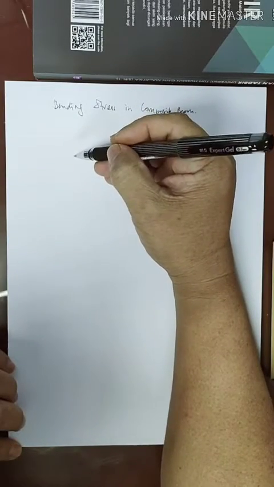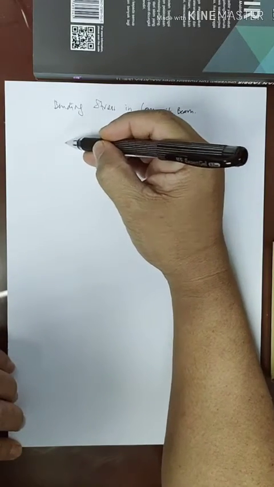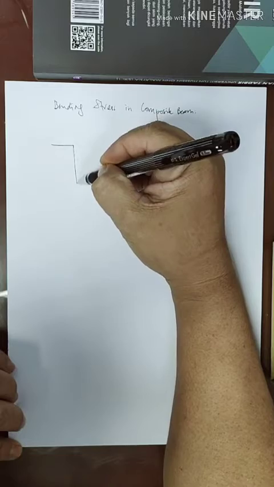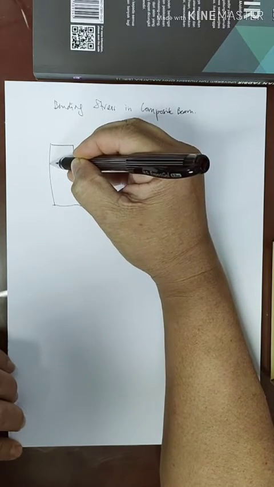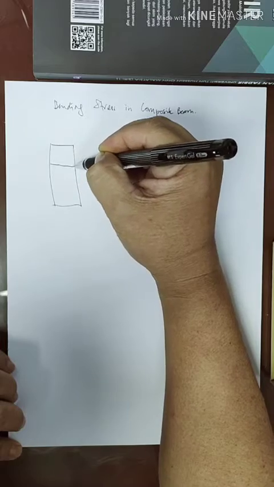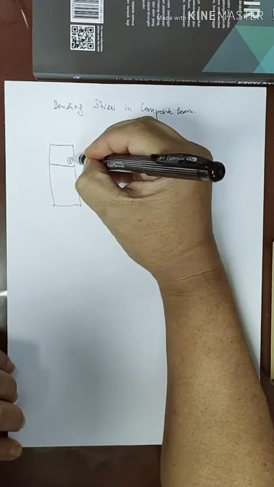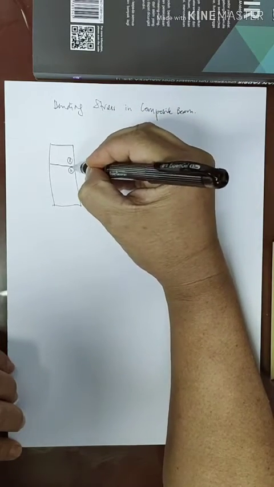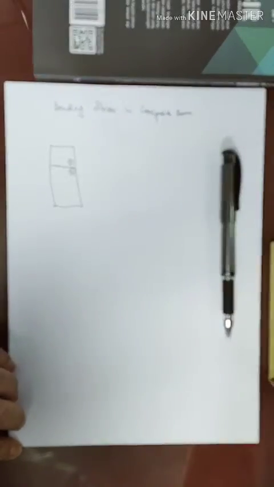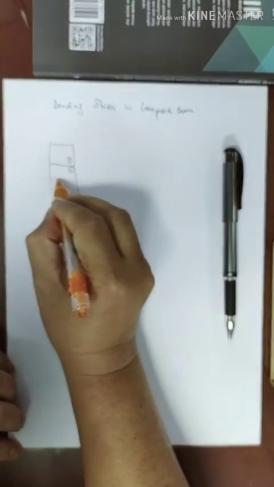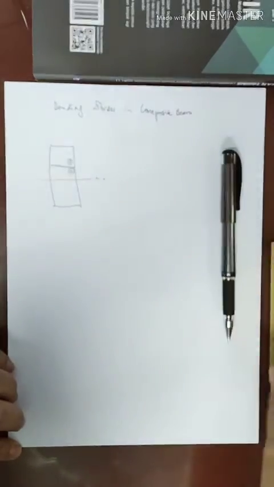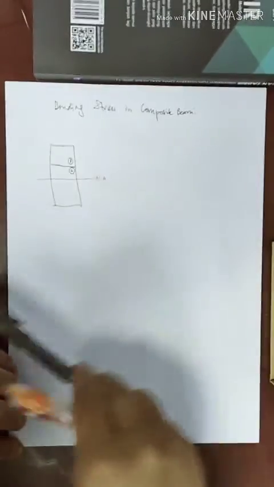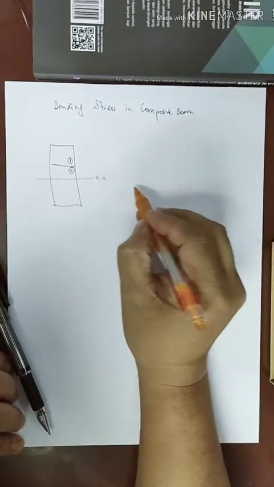So when we consider a composite beam that comprises two materials, material 1 and material 2, this is the neutral axis at the center of the material.